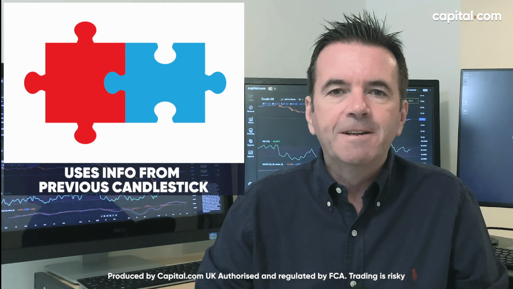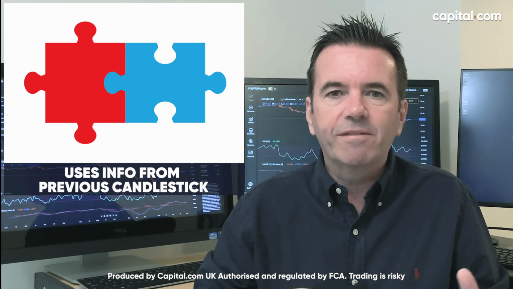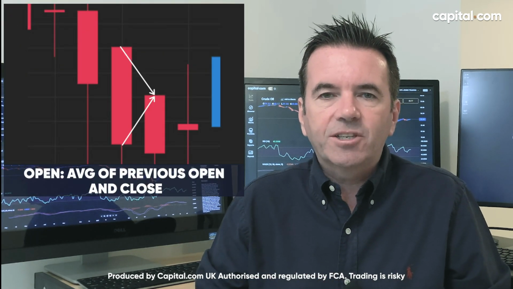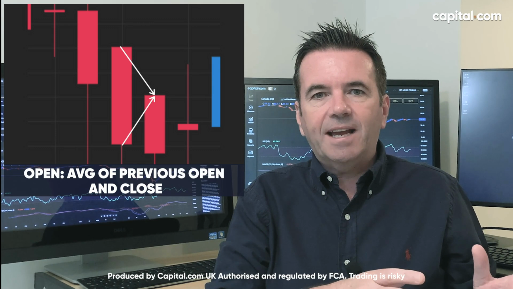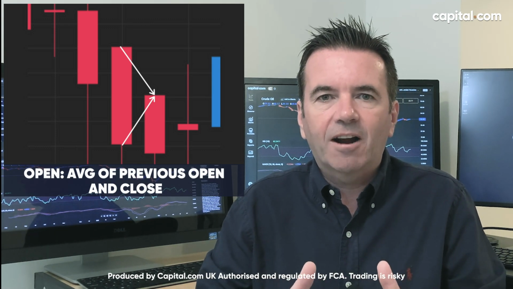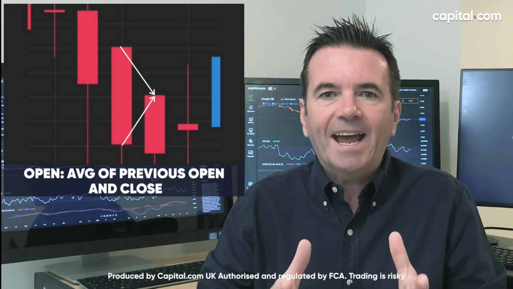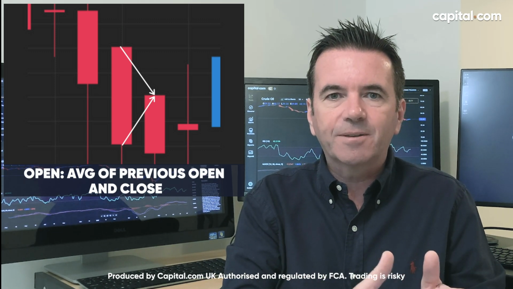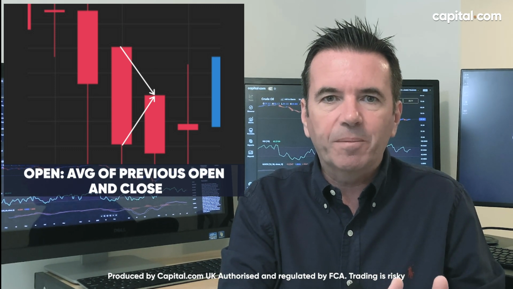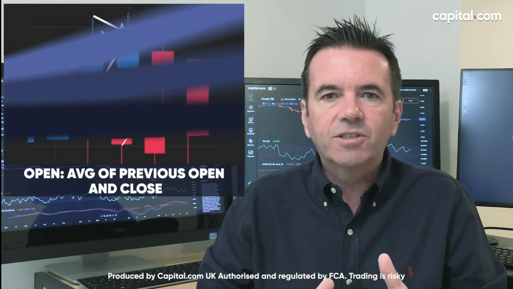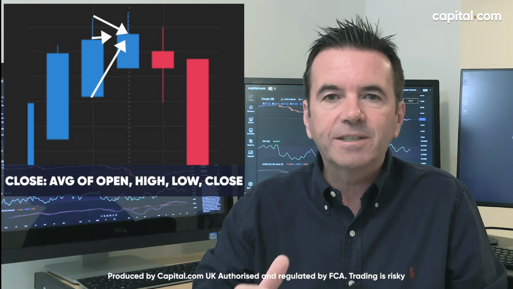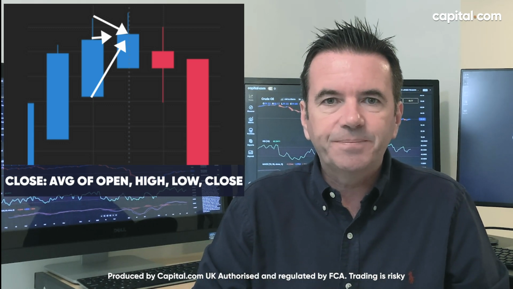So let's just go through how it's calculated and where this previous candlestick comes in. When we look at the open price of the Heikin-Ashi candlestick, this is where it looks at the previous candlestick. So the open price of the current Heikin-Ashi is based on an average of the open and close of the previous candlestick. So it's a calculation based on what went on before. The close of the Heikin-Ashi is an average, again, and it's based on the open, high, low, close of the current period. So it doesn't just take the closing price.